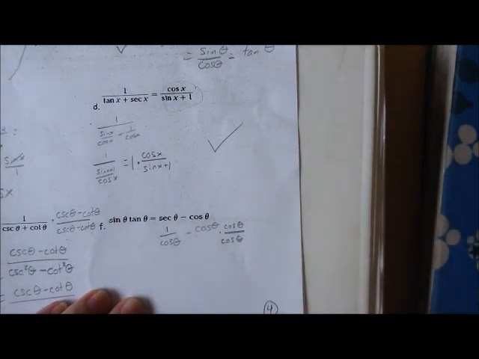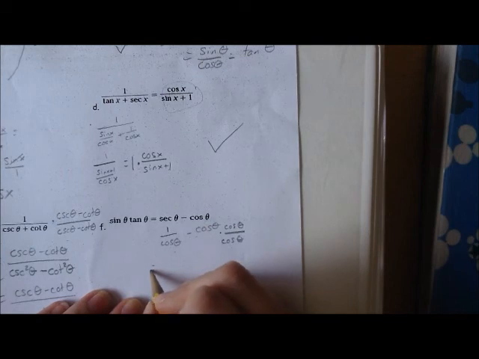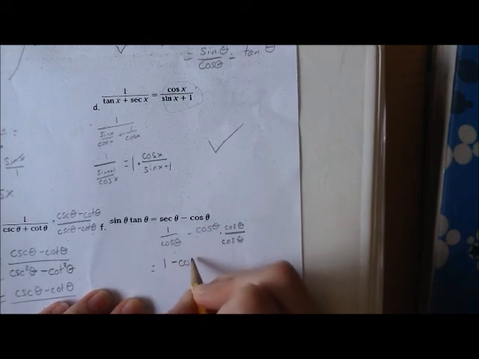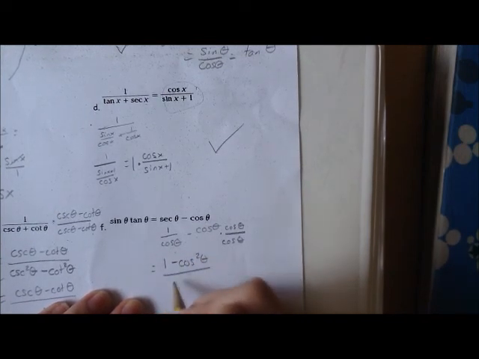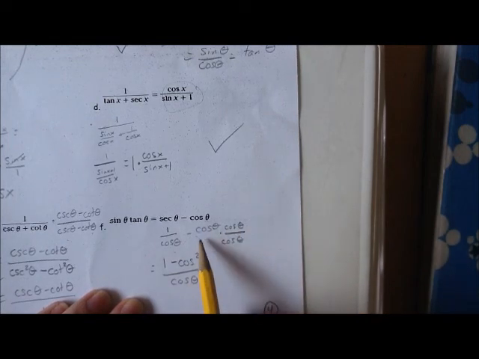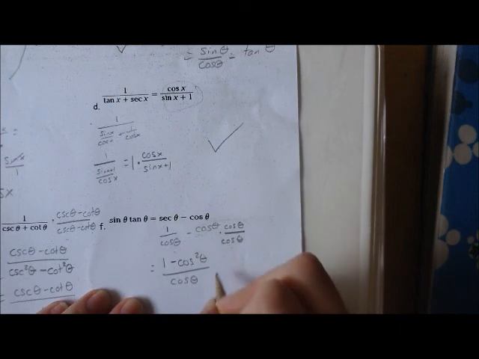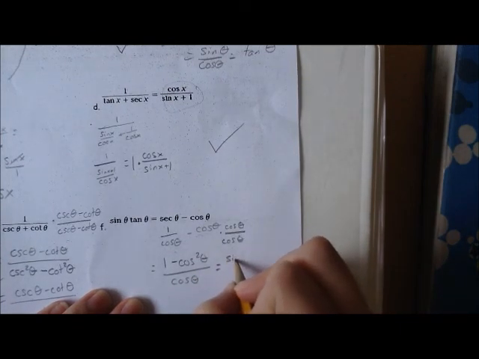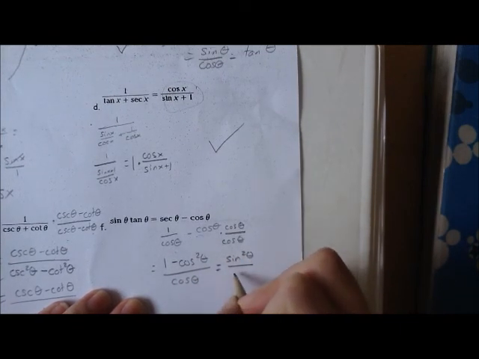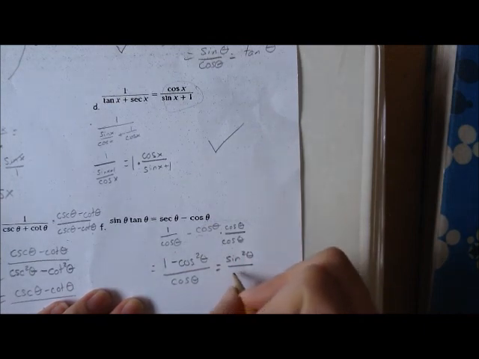So we're going to multiply by cosine over cosine, so this denominator matches this denominator. This will be 1 minus cosine squared theta over cosine theta. I just multiply these two together and put them together. 1 minus cosine squared theta, that's an identity. That's sine squared theta.